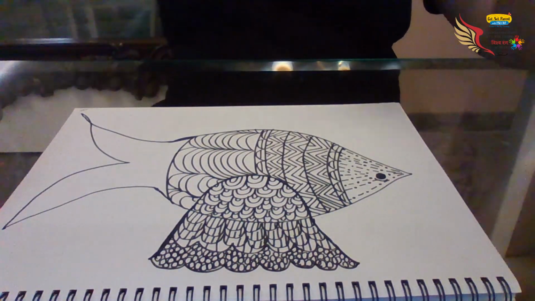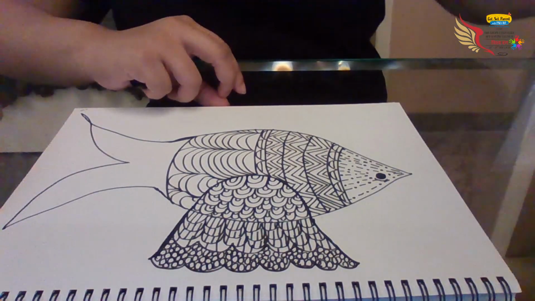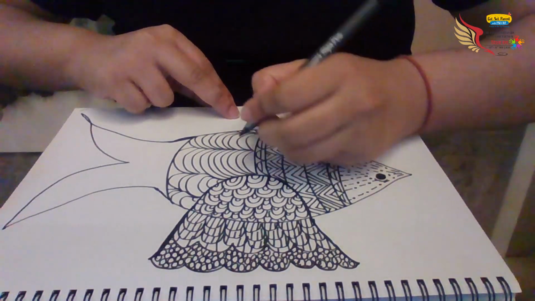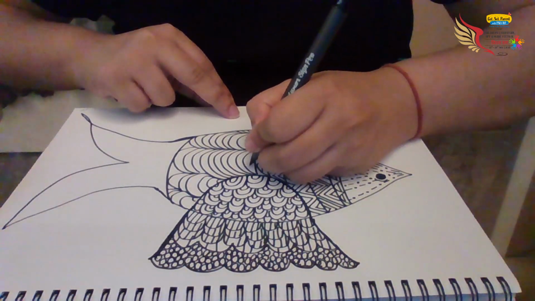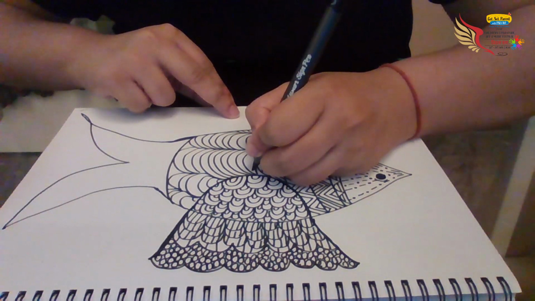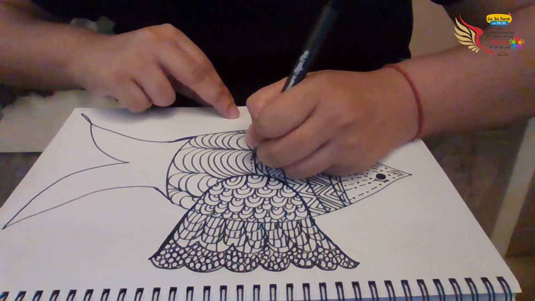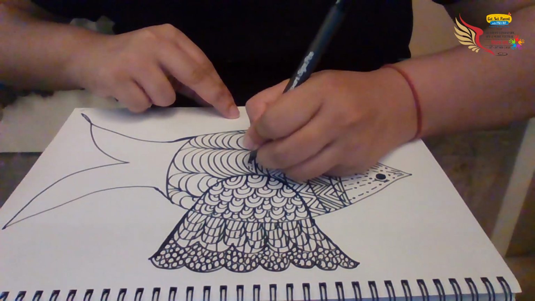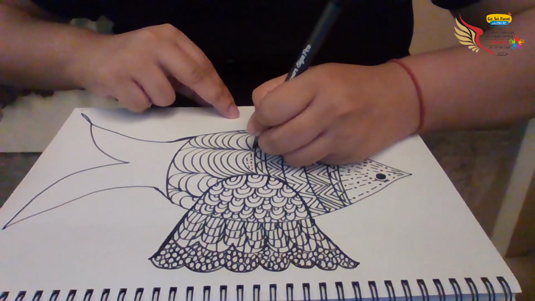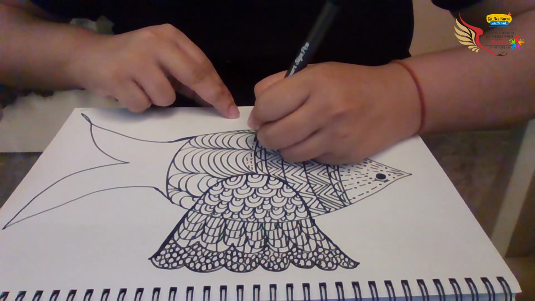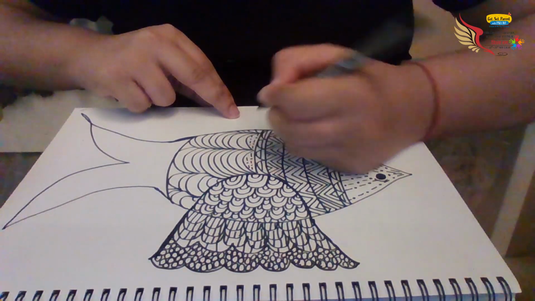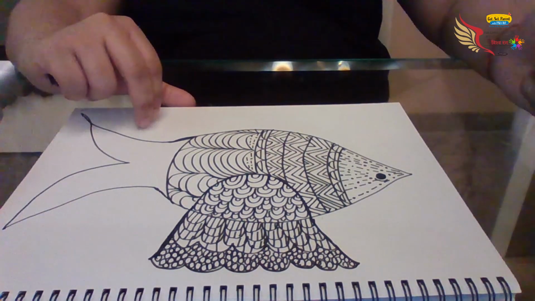And then we will fill this in with dot, dash, dot, dash, dot, dash. The more detailed you make your patterns, the nicer your image will look. Okay?